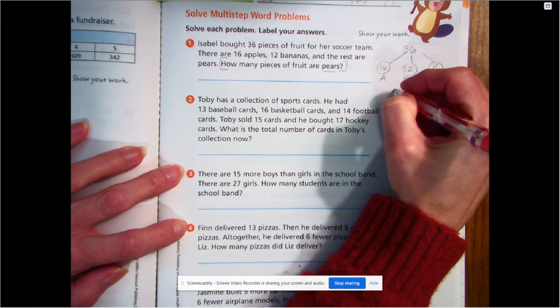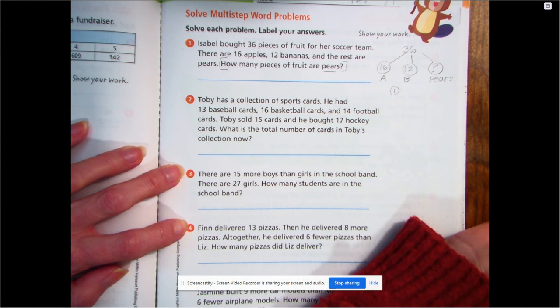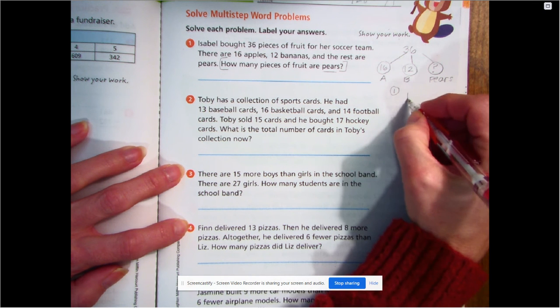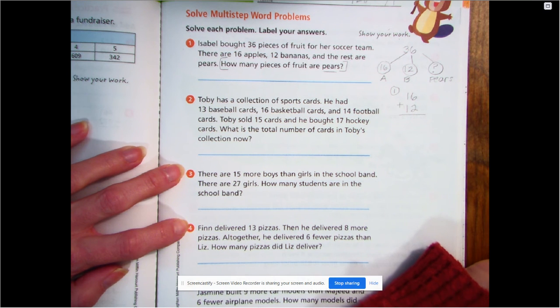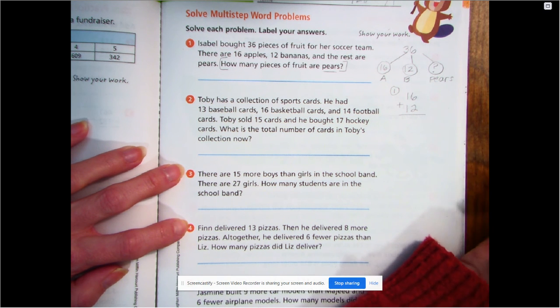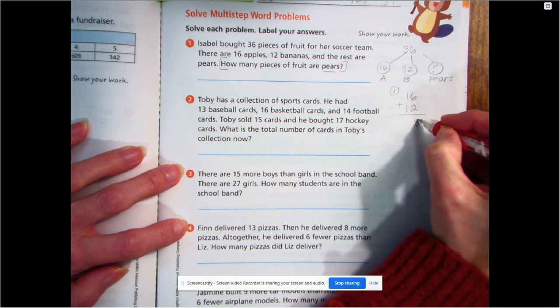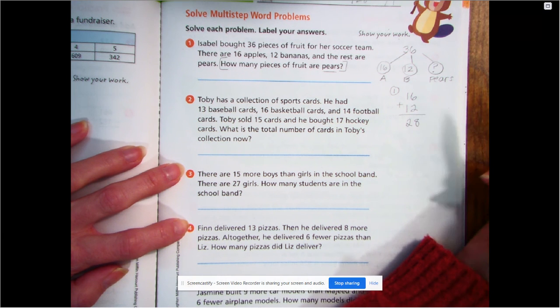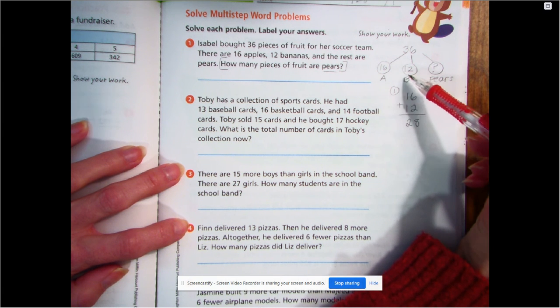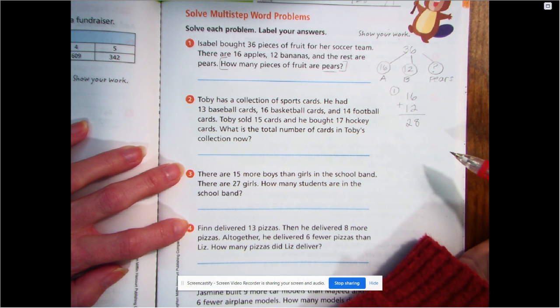I'm going to do a number 1 here for my first step. I'm going to add together 16 and 12 because that's apples and bananas together. Add my 1s, add my 10s. I didn't need to do any new groups. So those 2 categories of fruit equal 28.